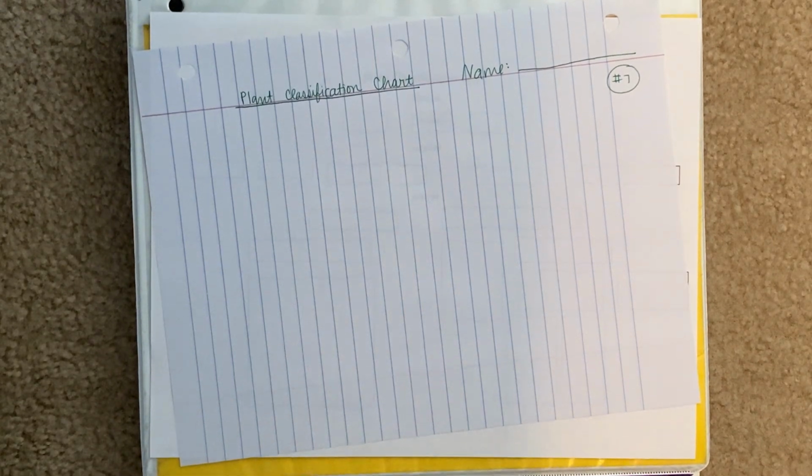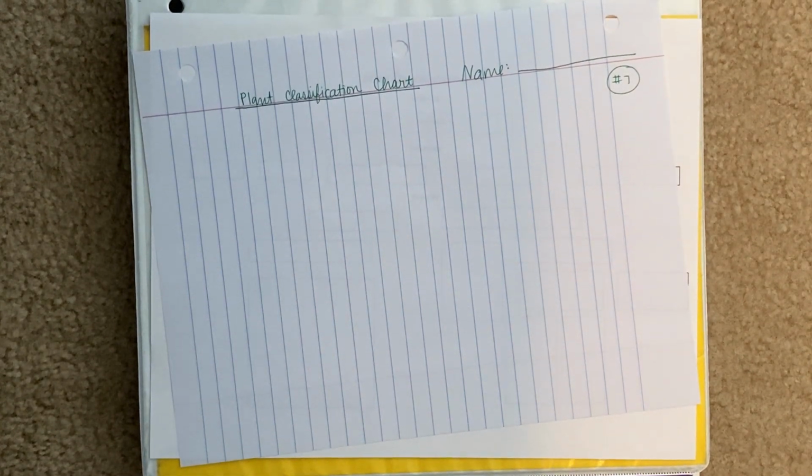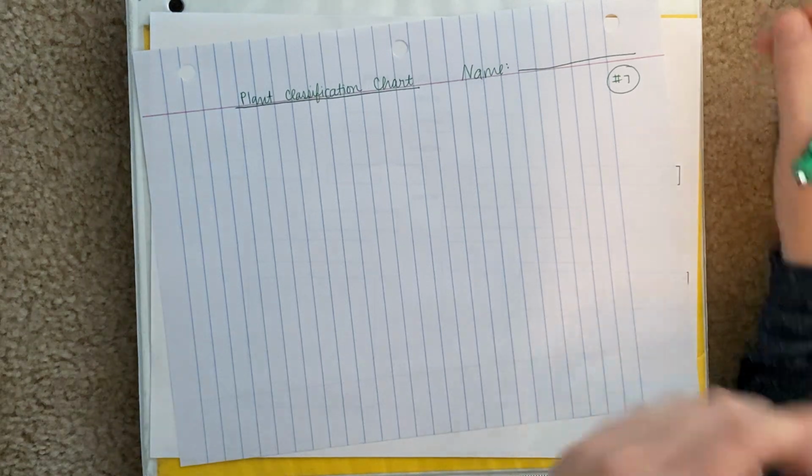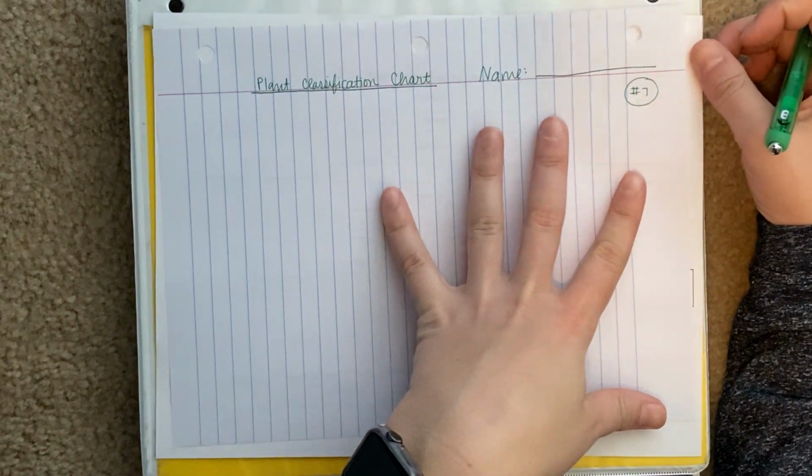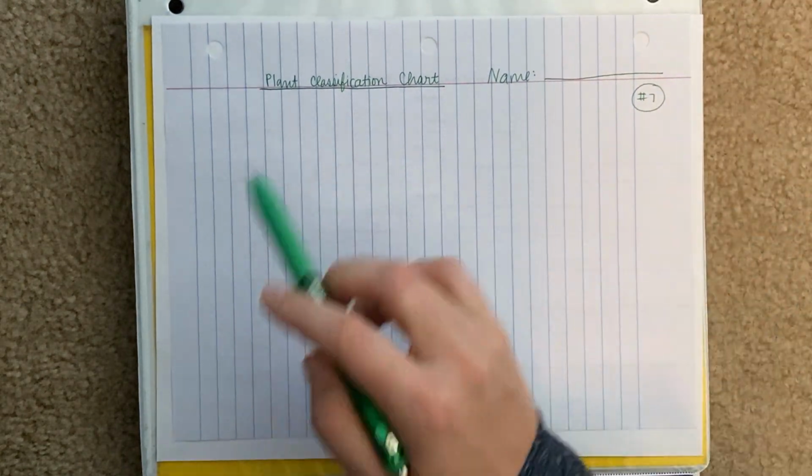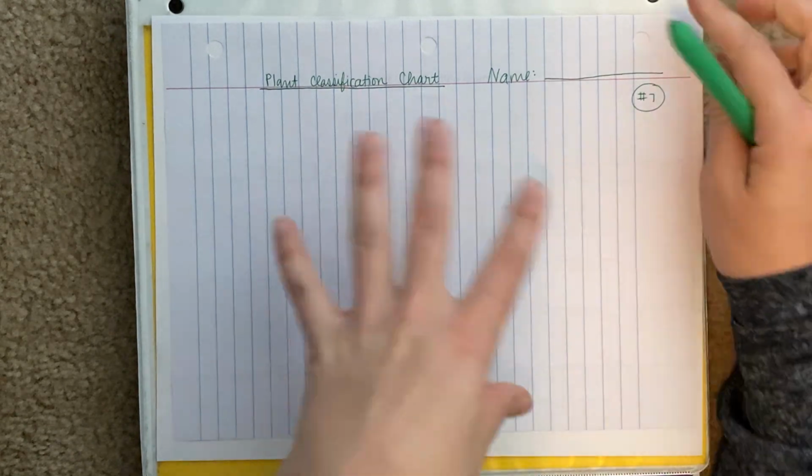All right, but we're going to go on to notes number 7. I told you guys if you were able to print out the notes, that would be a good idea. If not, I'm going to show you real quick how you can set it up anyways. So at the top, if you're doing the handwritten notes, you're going to want to listen to this part of the video. If not, you can go ahead and fast forward until I show the paper part, which I have underneath here.